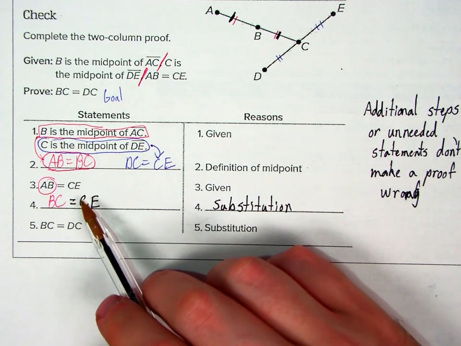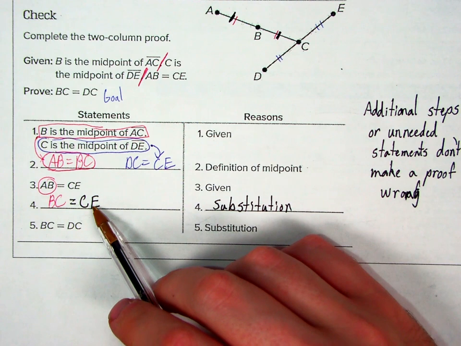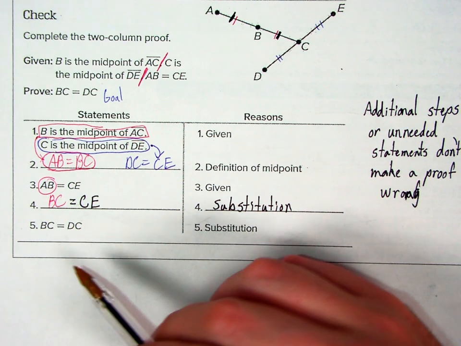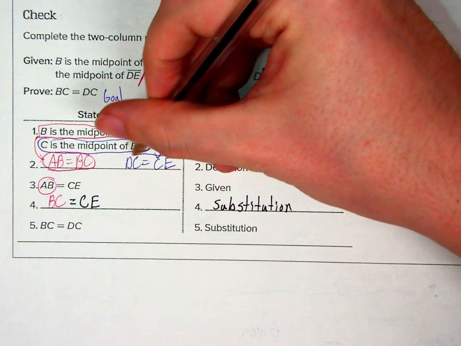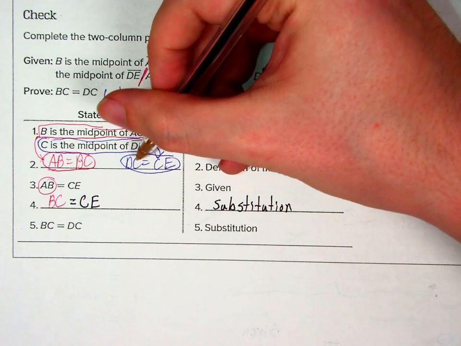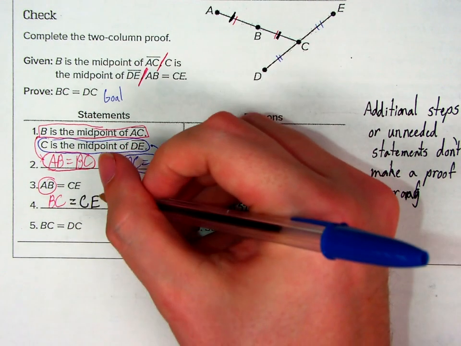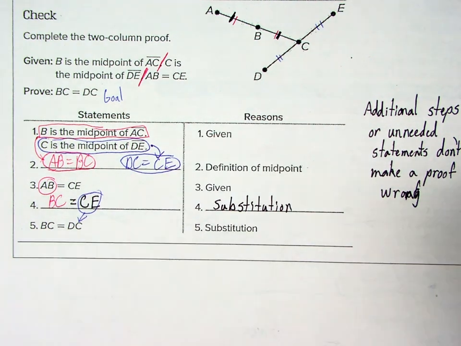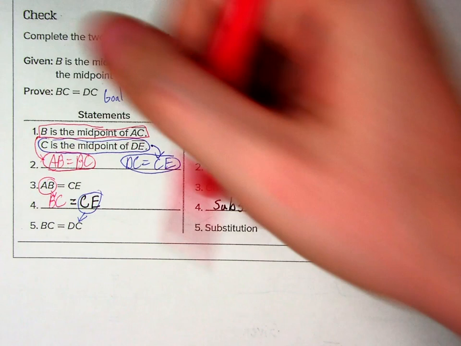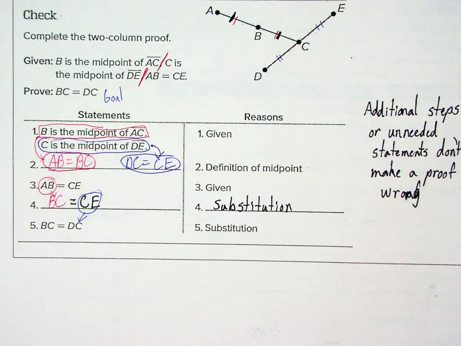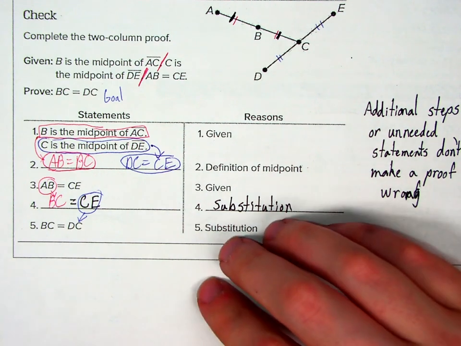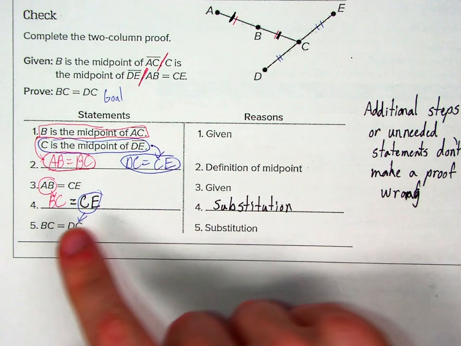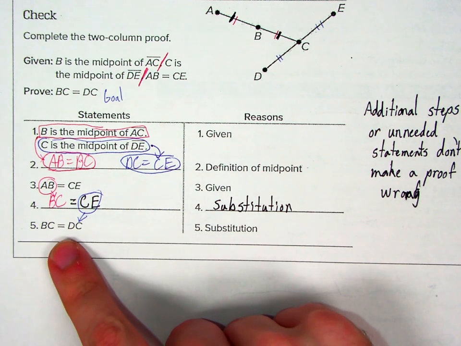And then they go the same way. They have CE on the right-hand side, but they want DC. Well, luckily we've got a way to show that. We know that CE is the same as DC, so they just replaced CE. Substitution is all that happened. Having extra lines in your proof doesn't hurt. We, in this case, have no extra lines. We get to stop because we've shown BC is equal to DC.